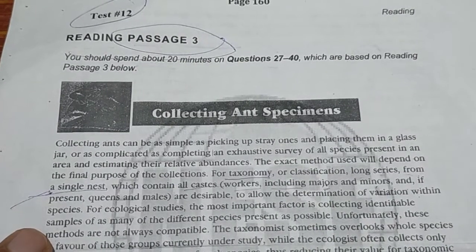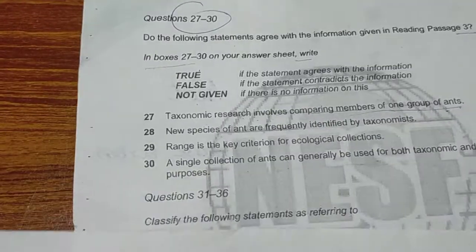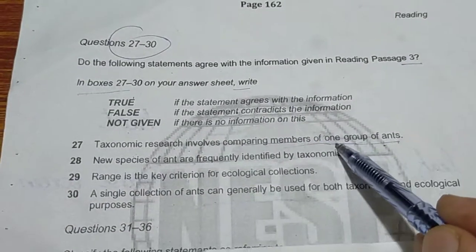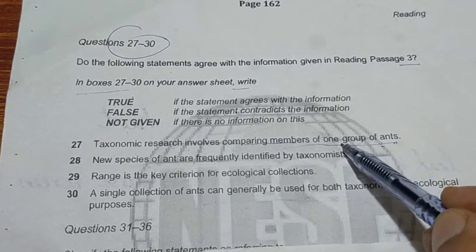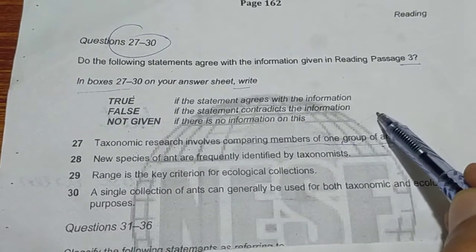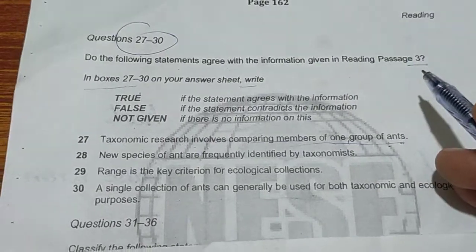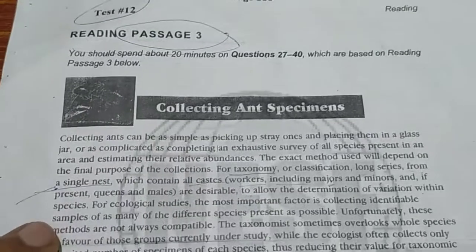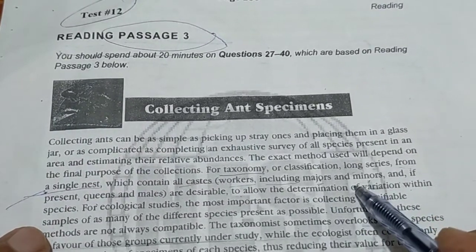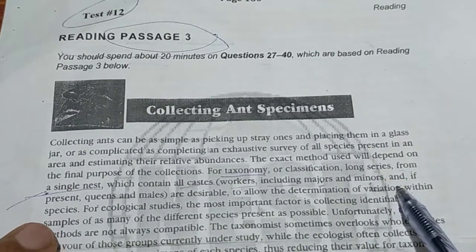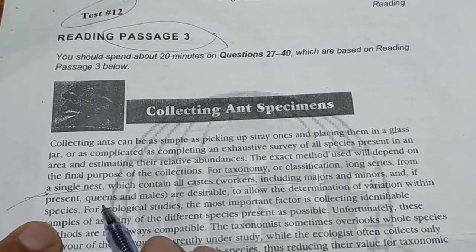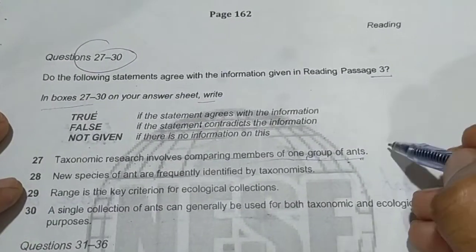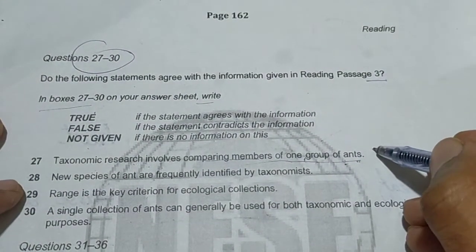The taxonomic research involves comparing members of one group of ants. One group means in a single nest, and comparing members means all the castes which contain major and minors, workers, queens and males. So this is the question which tells us that this is true.